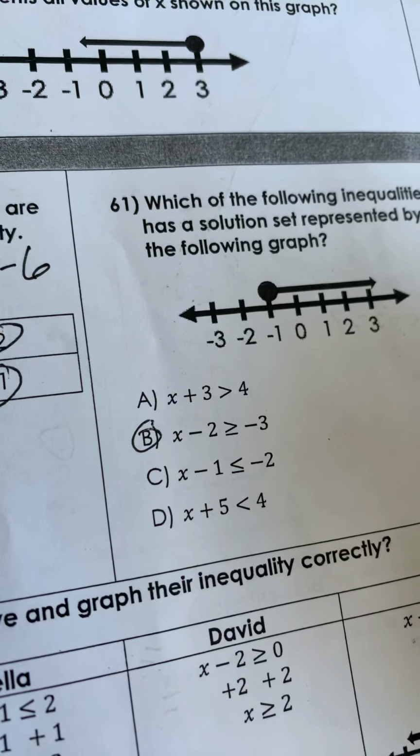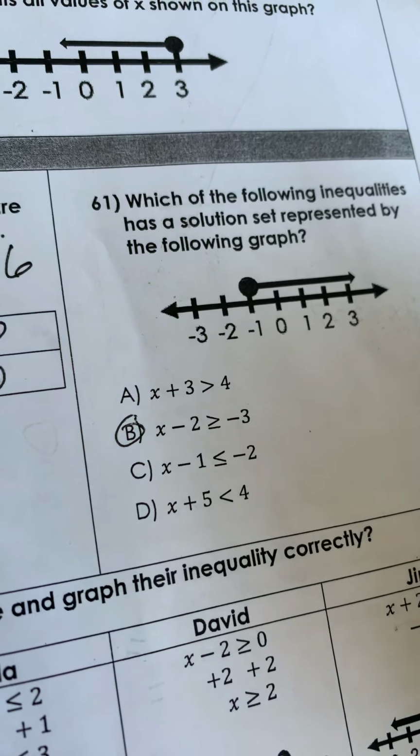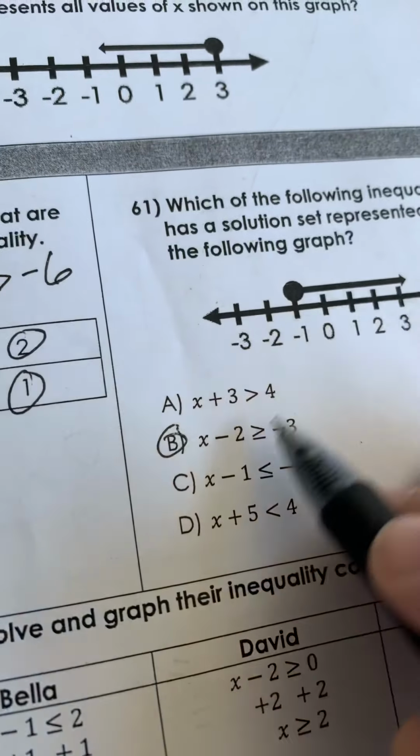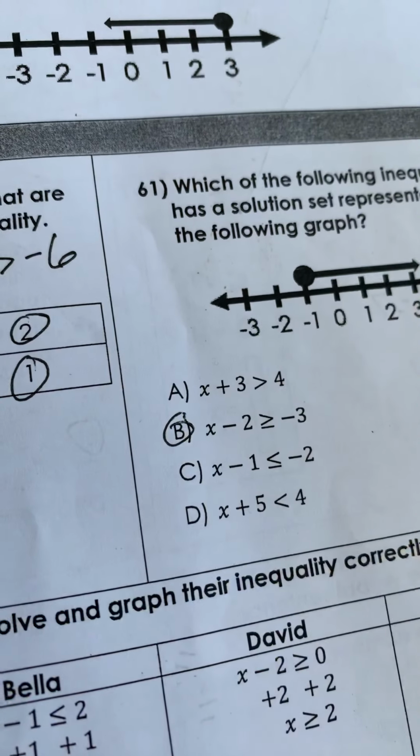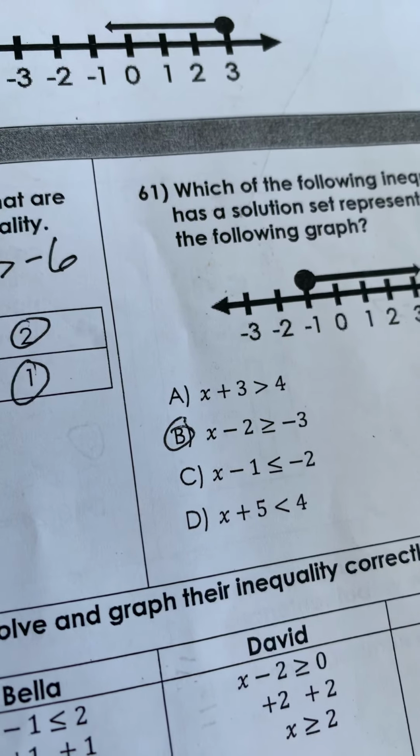You don't really even have to solve it. You just have to look at the graph. The signs going to the right, going to the right, were only these two. Closed circle, closed circle. And that's it.